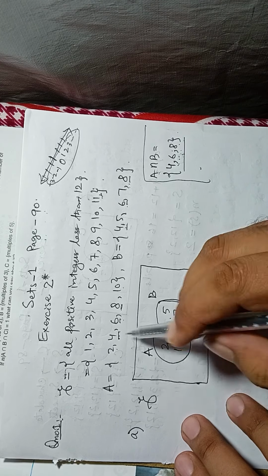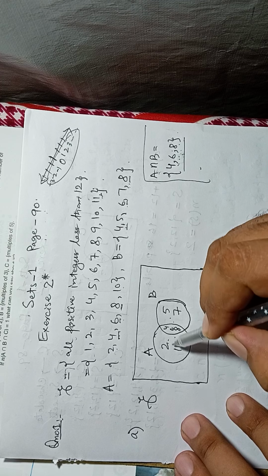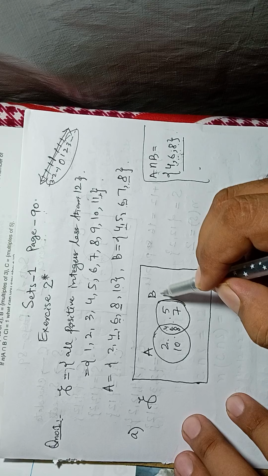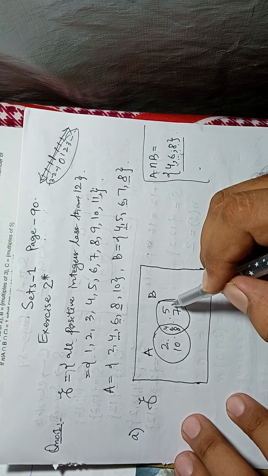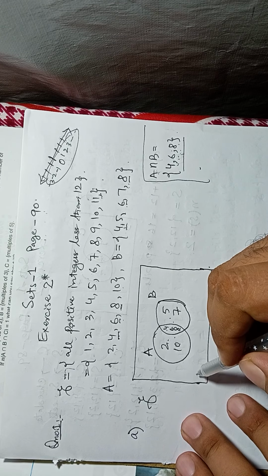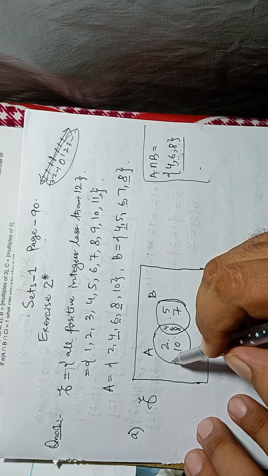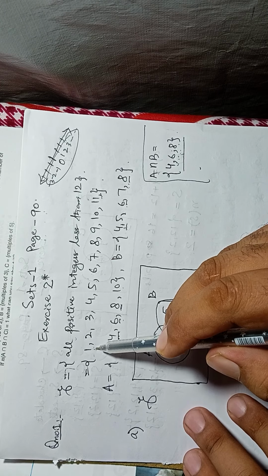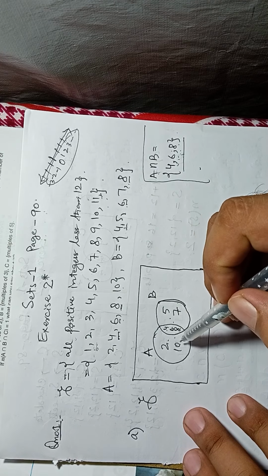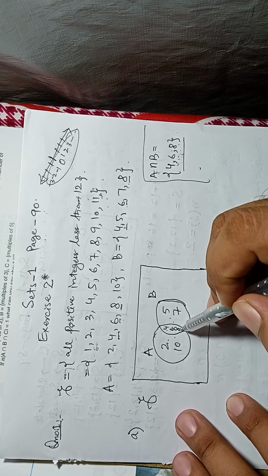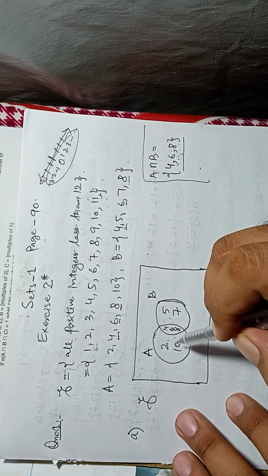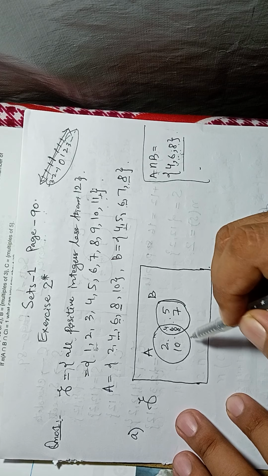And now in the set A all elements are written there, that is 2 4 6 8 10. In the set B all elements are written, that's 4 5 6 7 8. Now here in universal set, which elements am I going to write? You can see we have universal set 1 to 11, and from 1 to 11 I need to check which elements are already written in set A and set B. Those elements I will not write. I will write only those elements which are not in the set A and set B.